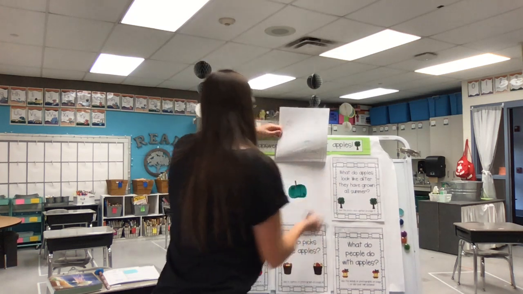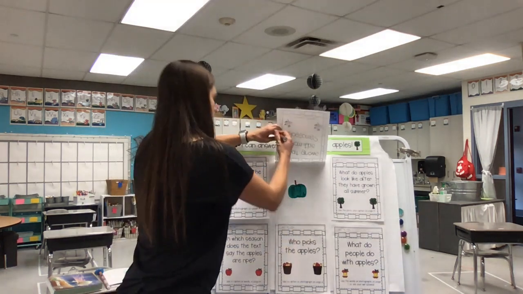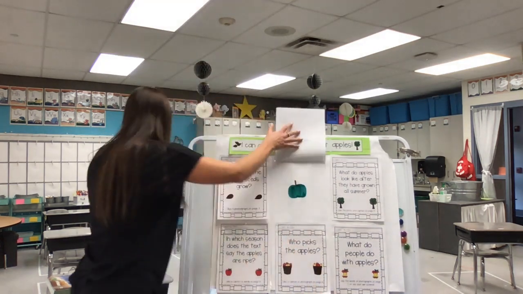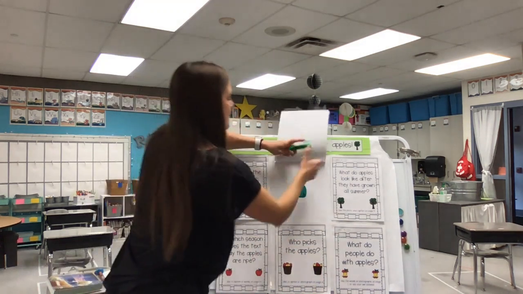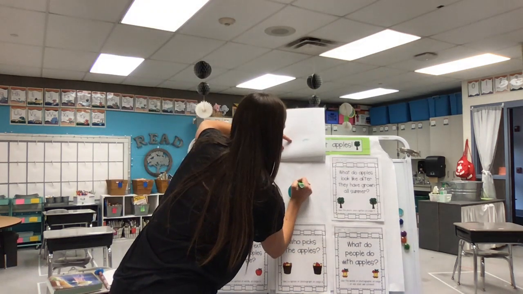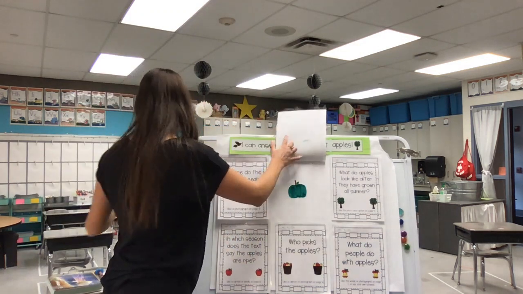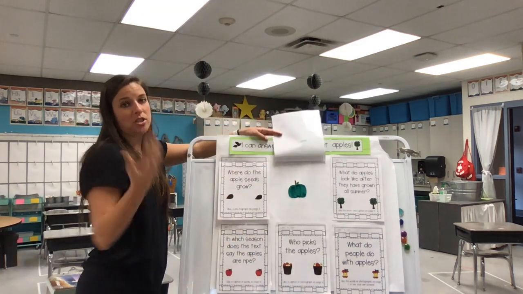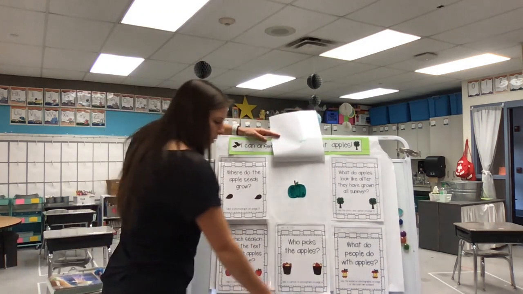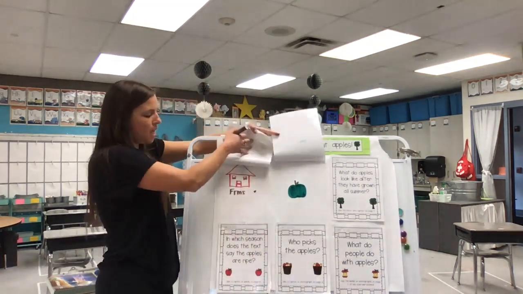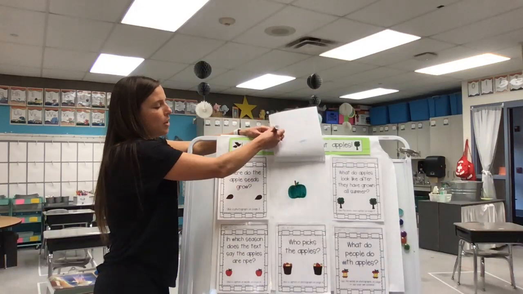I'm going to put a little stem on it, and I'm going to put a little leaf on it, and then I'm going to label it. So just like we saw in our book, our captions are what matches the picture. So I'm going to label it like I did with farm, and I'm going to spell the word apple.